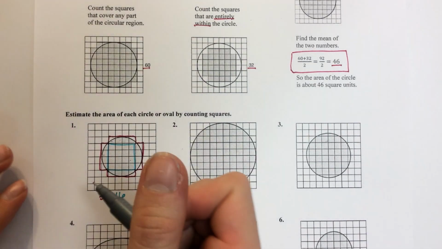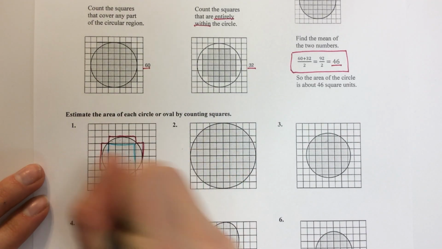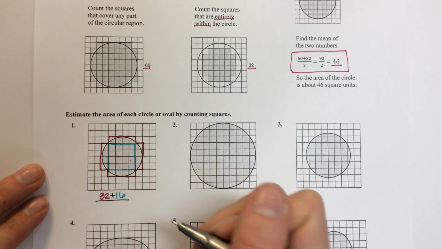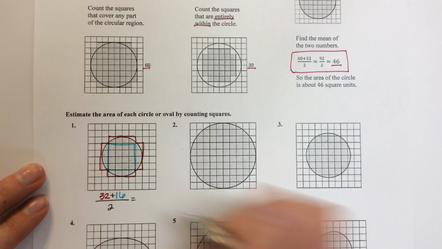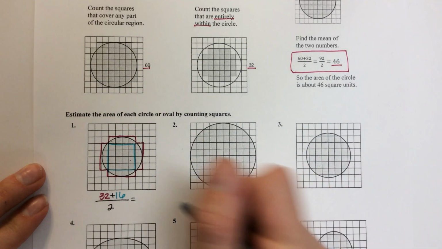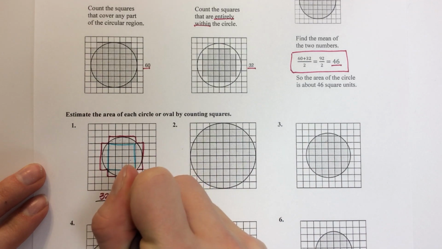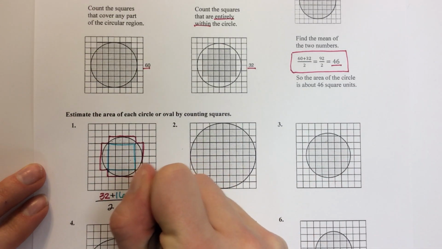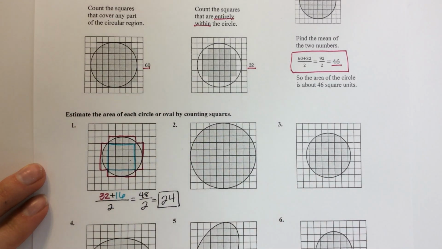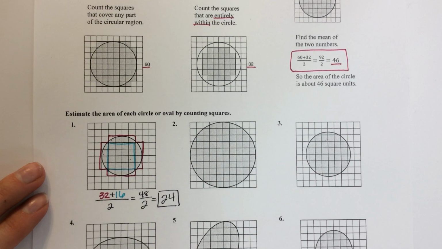So we are going to add these and do what? Divide by 2. So that's 48 divided by 2, which is 24. Okay? Are we good? Yes.